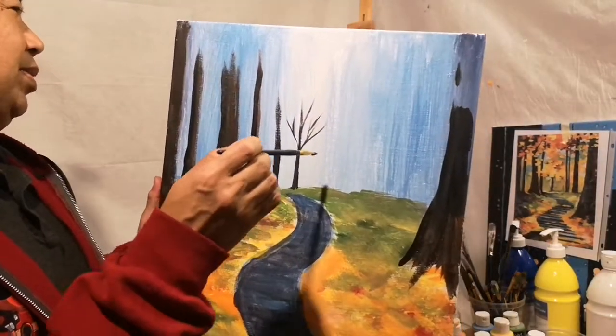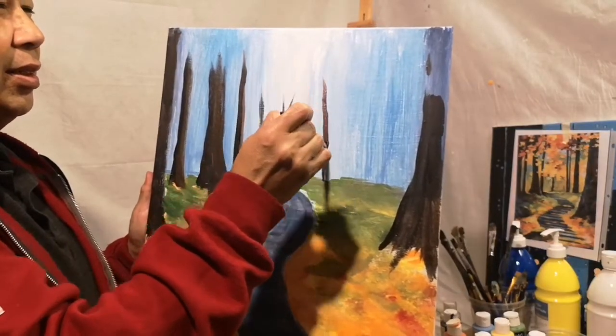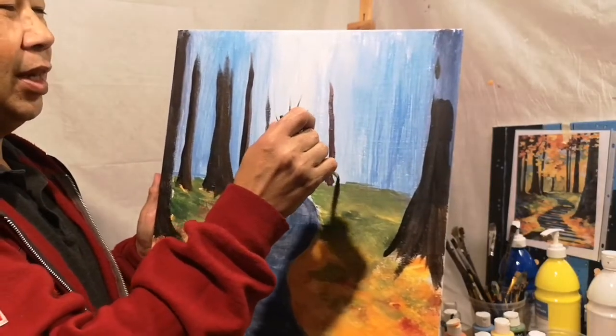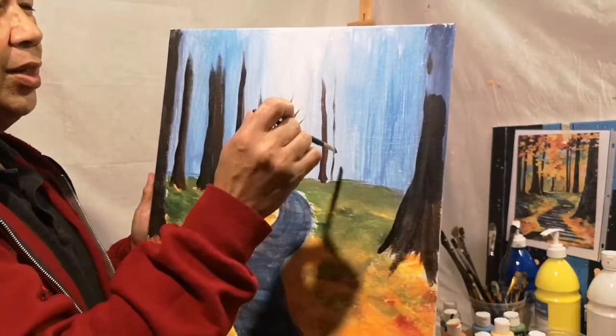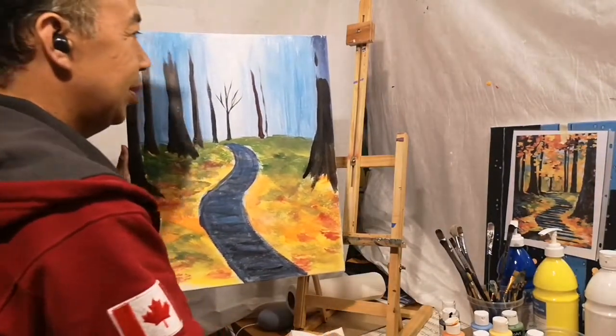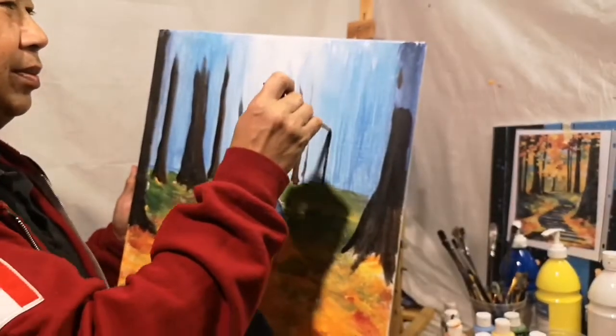Okay, so from here, let's make another tree here. And a thinner one here, and a bigger tree here.